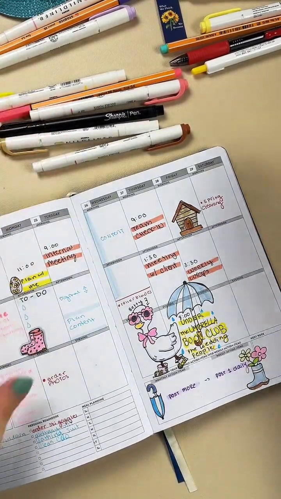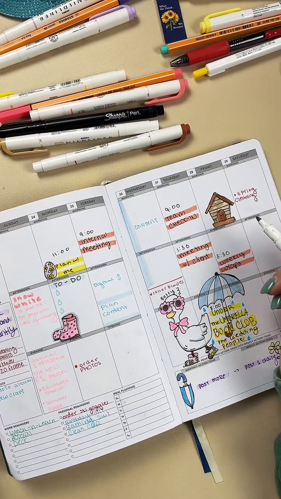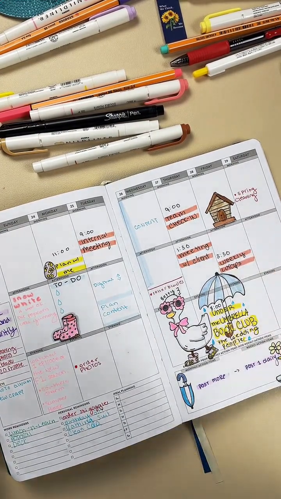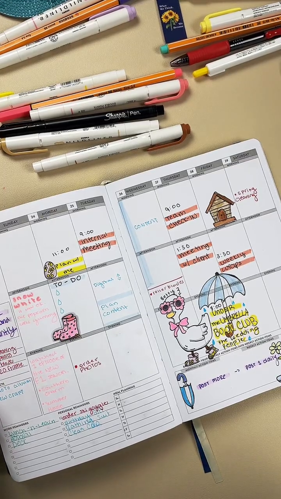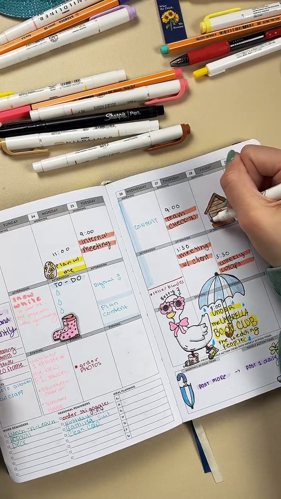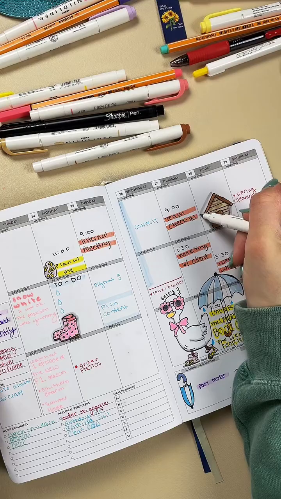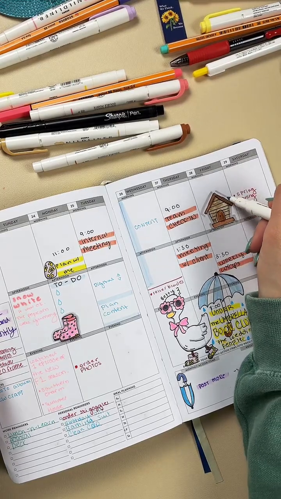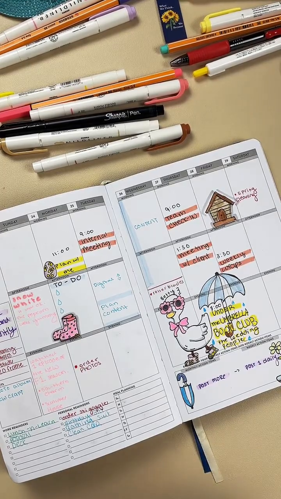And then we're going to just outline it once again in the gray to add a little pop. Perfect. So cute. Okay.